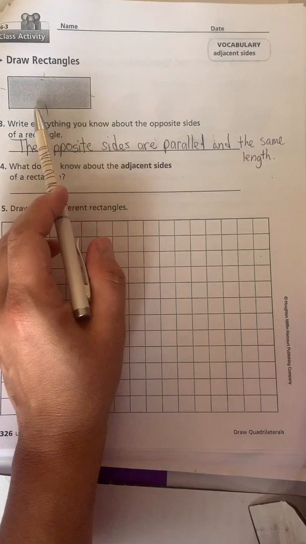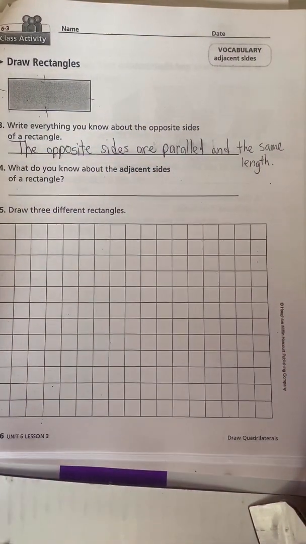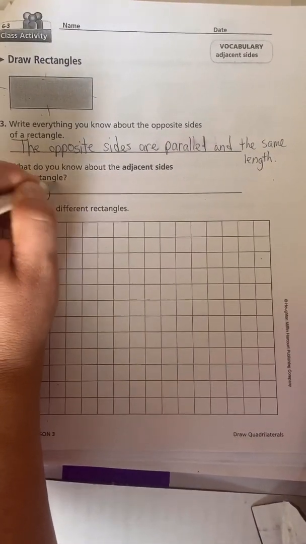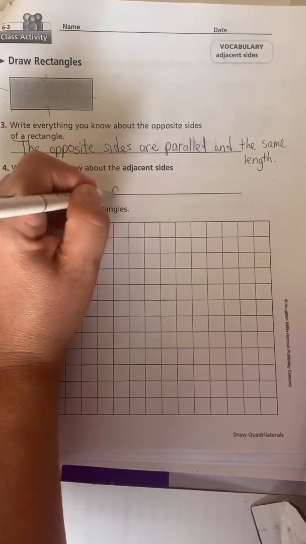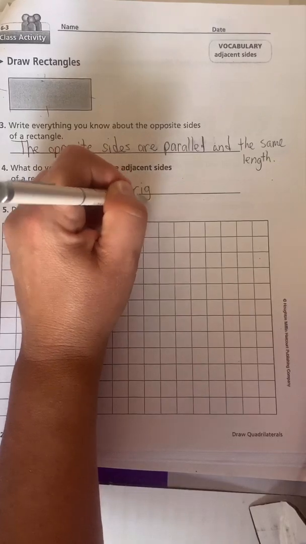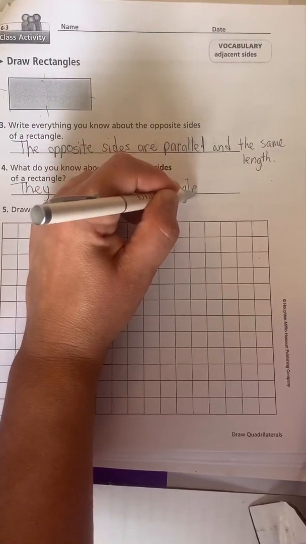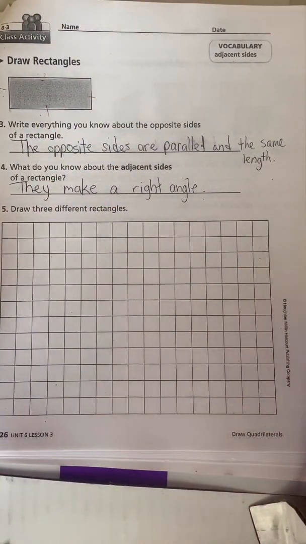It says, what do you know about the adjacent sides of the rectangle? So the adjacent sides are this side and that side. So we know that they make a right angle, right? So they make a right angle. And on this one, it shows this type of rectangle. They're different lengths, but a rectangle does not even have to have different adjacent side lengths, because a square is a rectangle and they have the same length of adjacent sides.